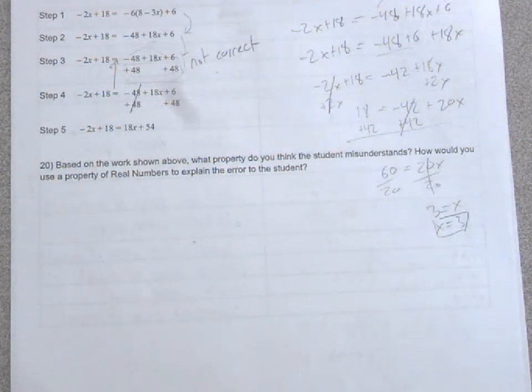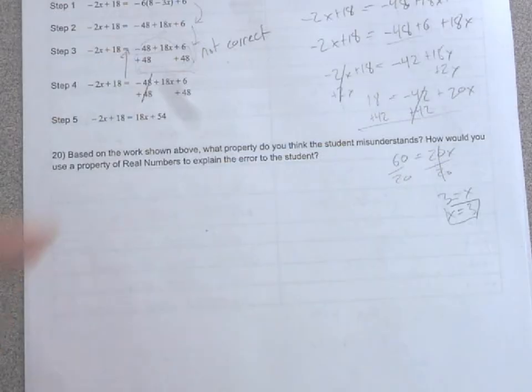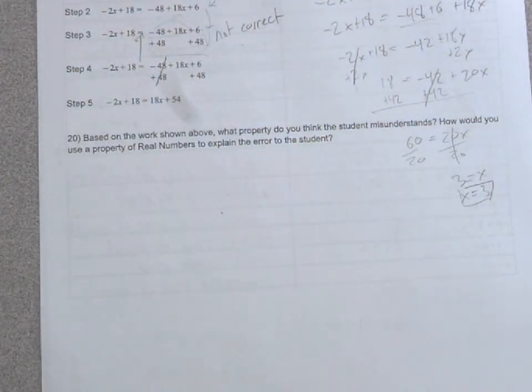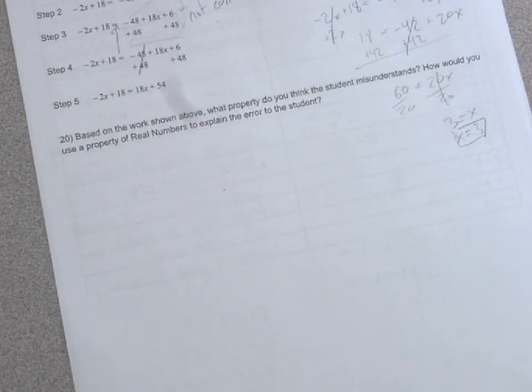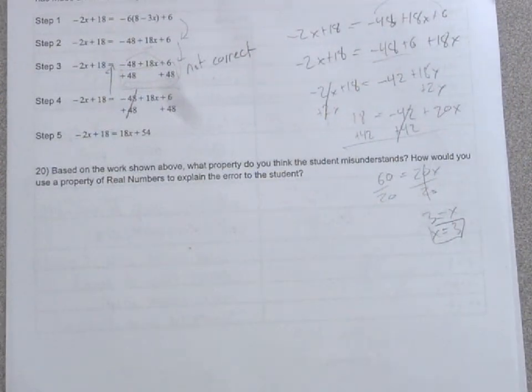All right, so that's most of it. There's a couple here that we didn't fully do. You guys can kind of write out what we talked about right now, put it in your own words. Again, the property that they messed up is probably the addition property of equality. It doesn't look like they understand that one very well. Cool, so that should help you out if you got stuck there.